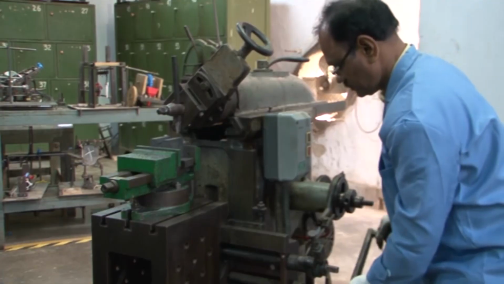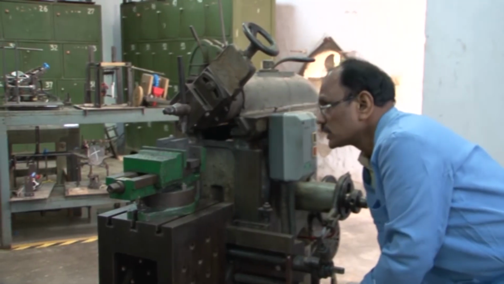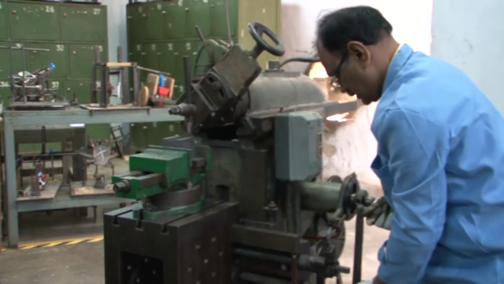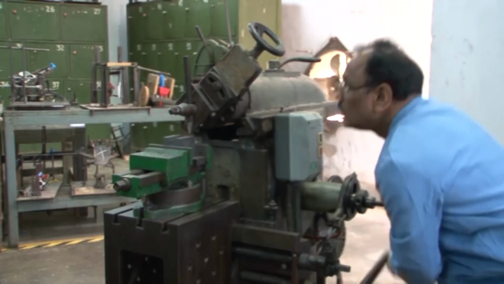We will be making the right side or the left side of the piece? One side. Right side? Yes. Okay. All right, on the right side of this workpiece.